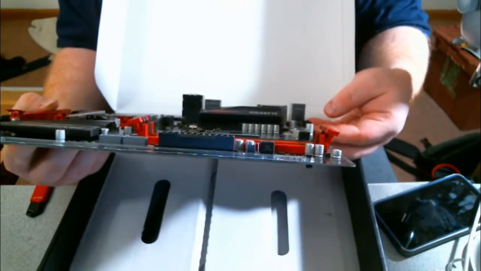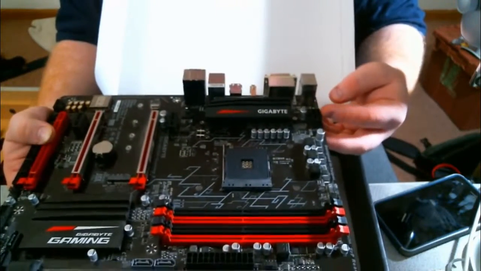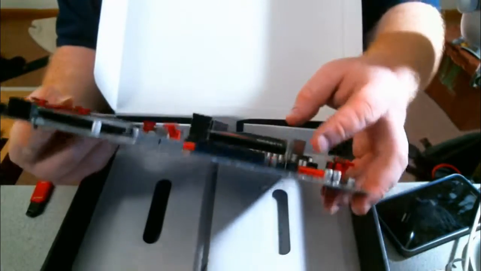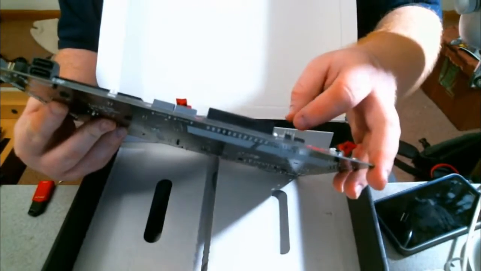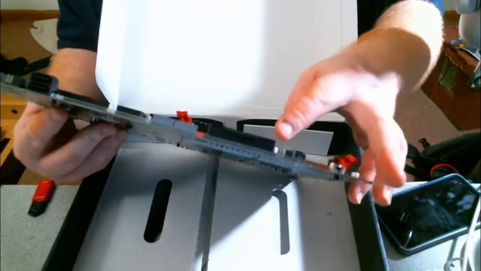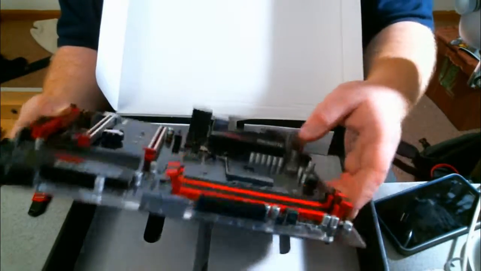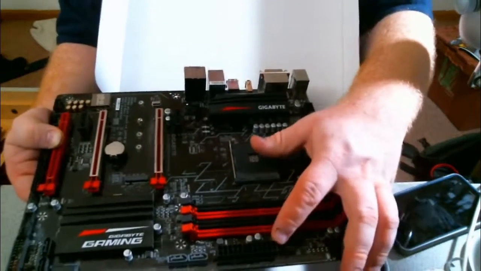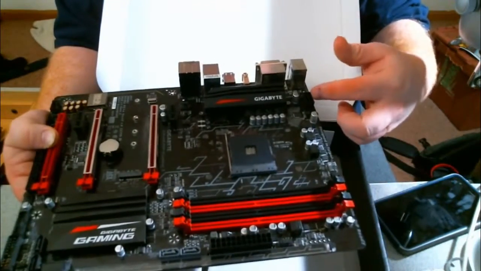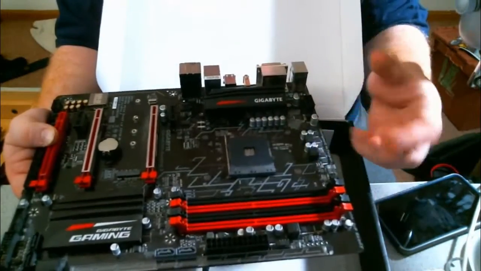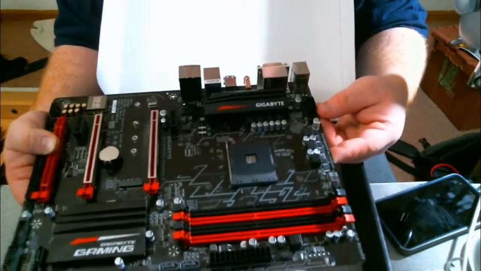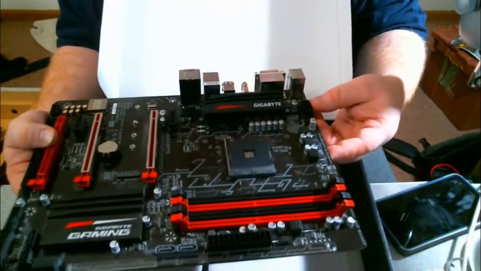Over here, we have the, let's see, we have the ATX 12 volt, and then the ATX, I think this is a 32 volt power connector. Now, the reason why there are 2 of them on here is because for a lot of boards, you need a lot of power.